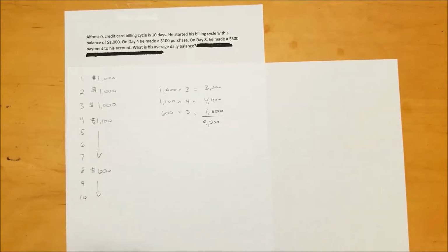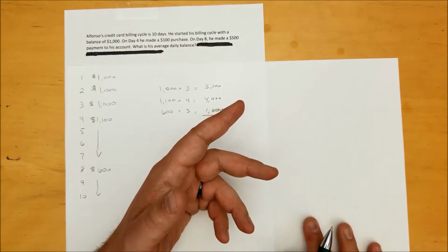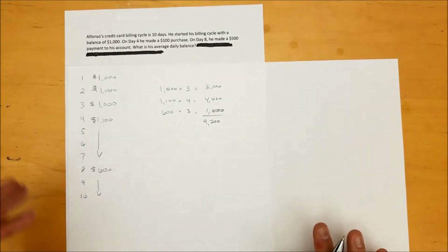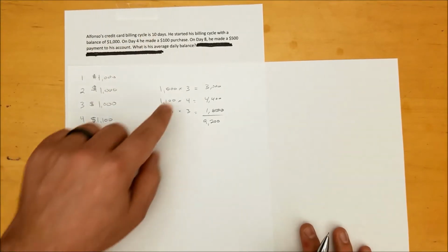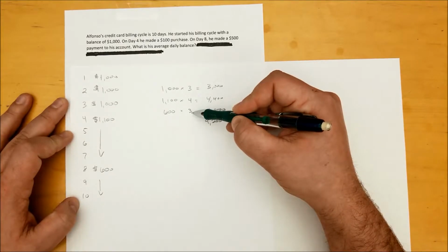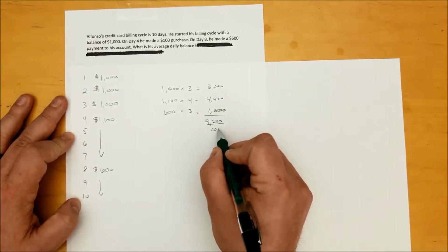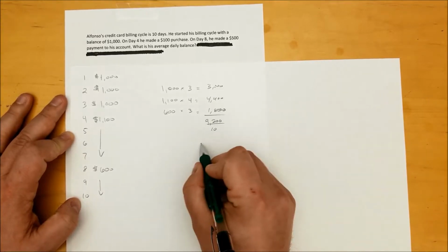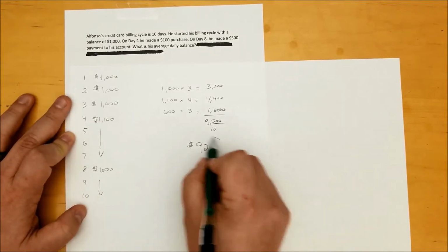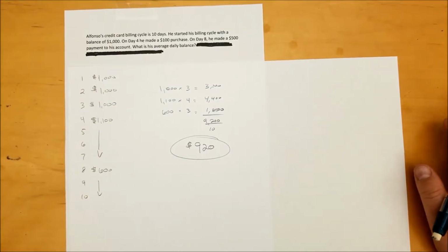Now this isn't our final, this is the sum. So remember, the next step in finding the average is to divide by however many numbers are in the set. Well, since this is a 10-day cycle, there were 10 total numbers. Notice if I add these numbers up here, I get 10. So we divide 9,200 by 10, and we get $920. That is your average daily balance for this particular problem.